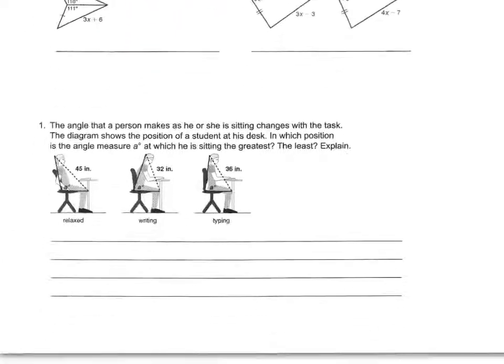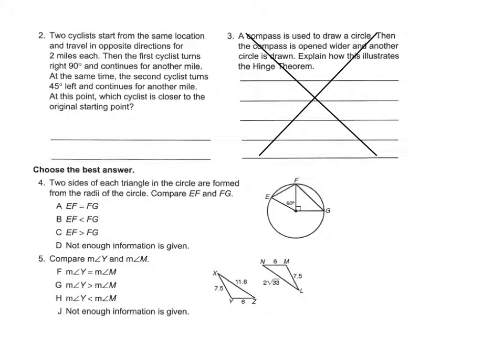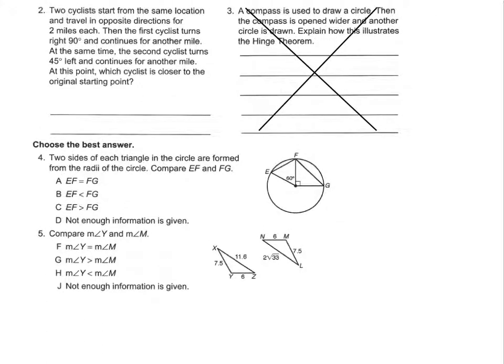Number 1, I'll let you figure. And then we have 2, 4, and 5 on the back, and I think that you should be fine. Hopefully that helps with the assignment.